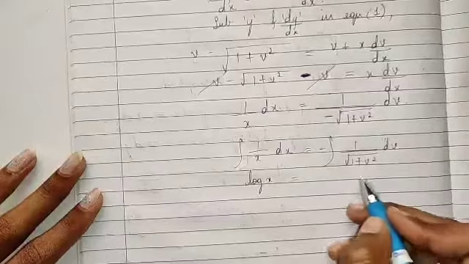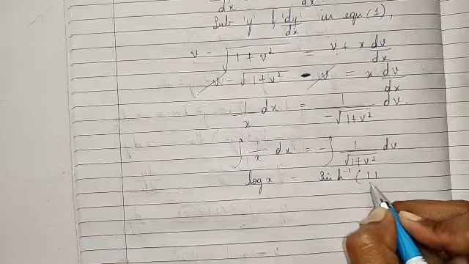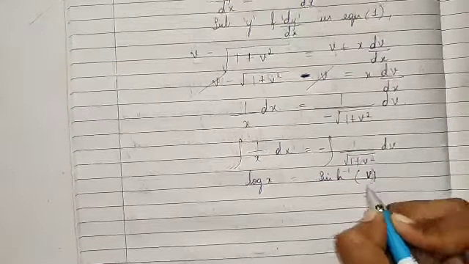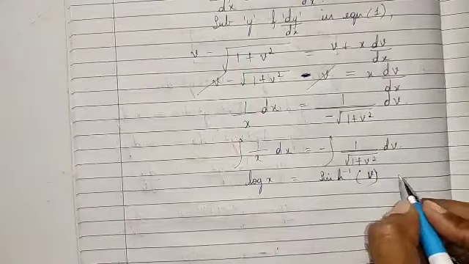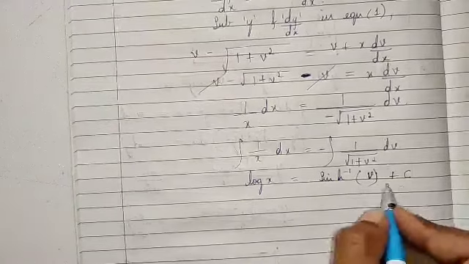So 1 by root of 1 plus v square is nothing but sine h inverse of v plus the integration constant c. So I can either take it as integration constant c or log c. If I take it as log c, I can combine it with this, right? So I'll take it as log c.